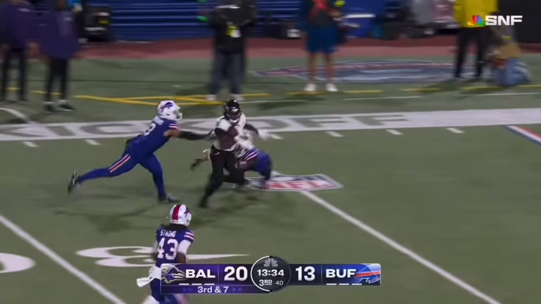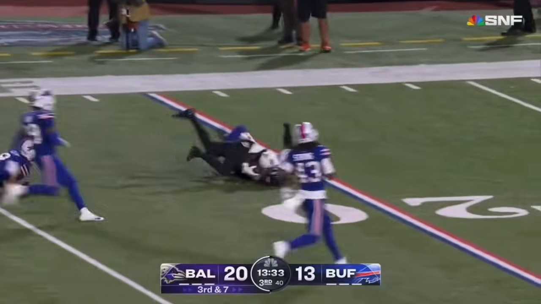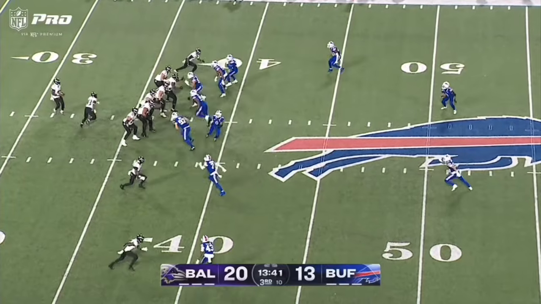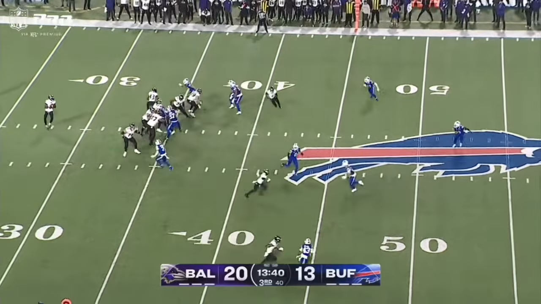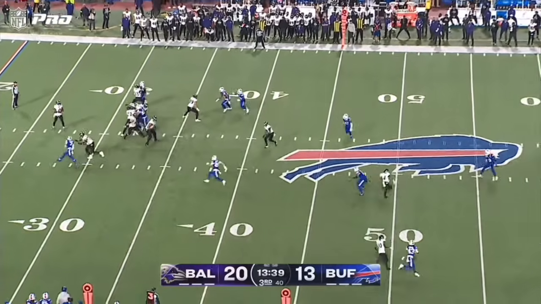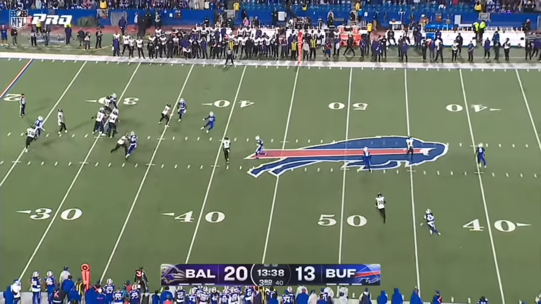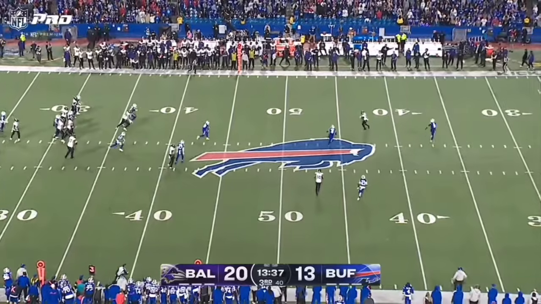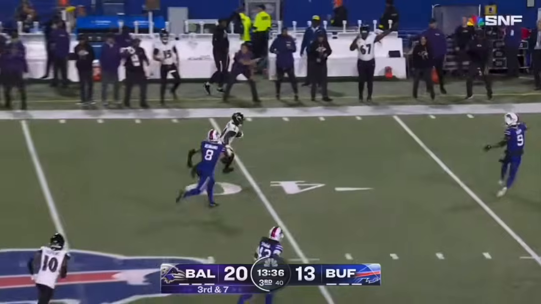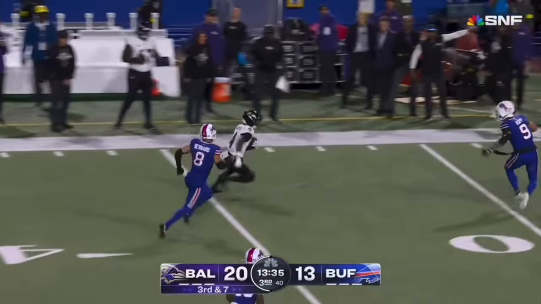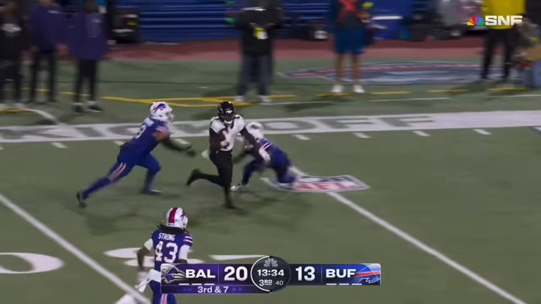And then even when you think about the rotation, when the safety rotates from two-high to single-high, just look at where he's at in terms of position. He's having to bail to get to that center field position while maintaining his eyes on the quarterback. So in the process of that, Zay Flowers just comes underneath him and he never even sees him.